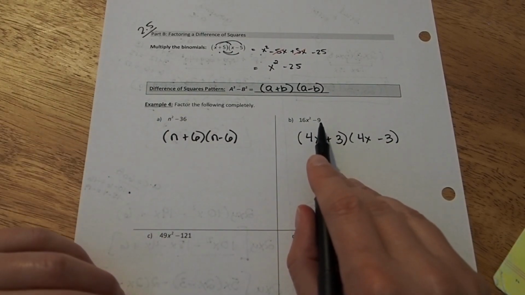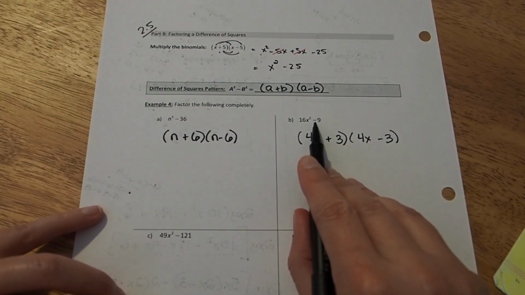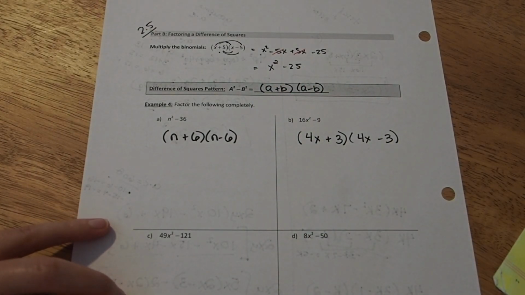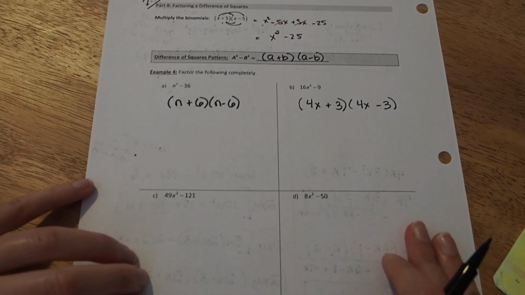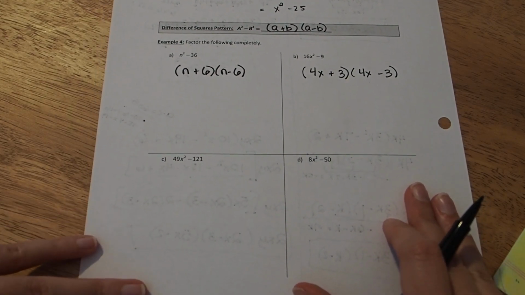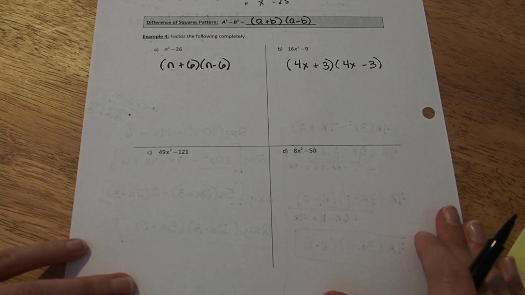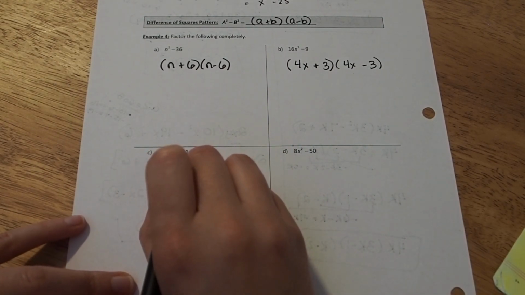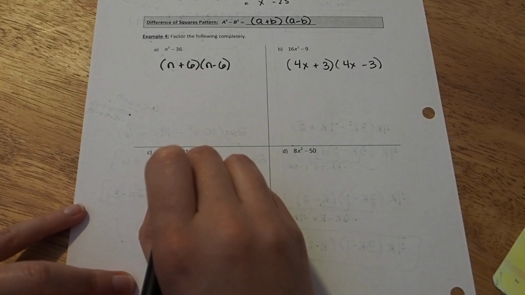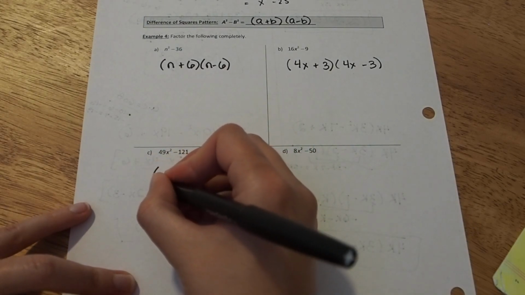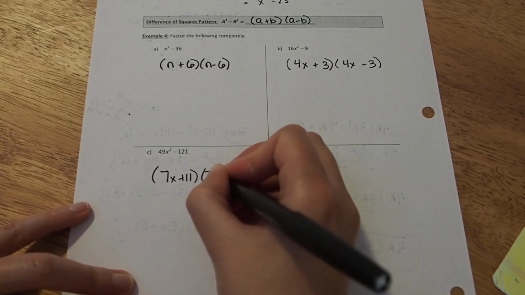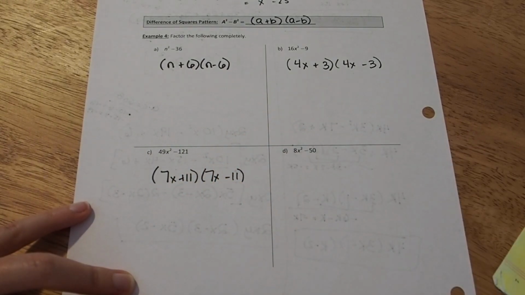I have to have the subtraction, of course, because if I don't have a negative, I won't be able to have one positive and one negative to add to the middle term being 0. Two more just to factor here. This is a short part of the section. The next one has 49, which is a perfect square, that's 7 squared, and 121, which is 11 squared. So this one's going to factor as 7x plus 11 and 7x minus 11, again, the binomial conjugates.